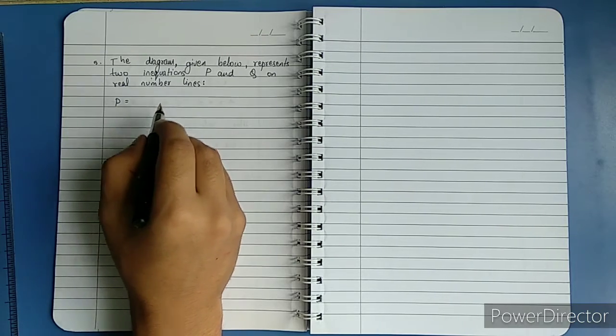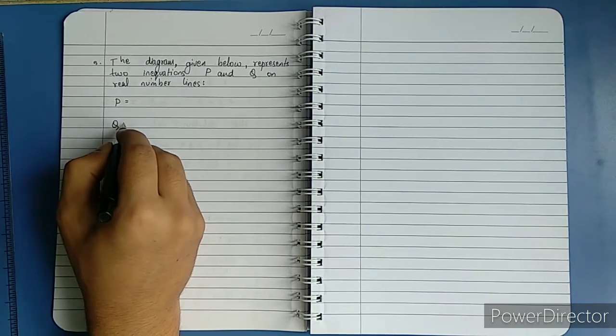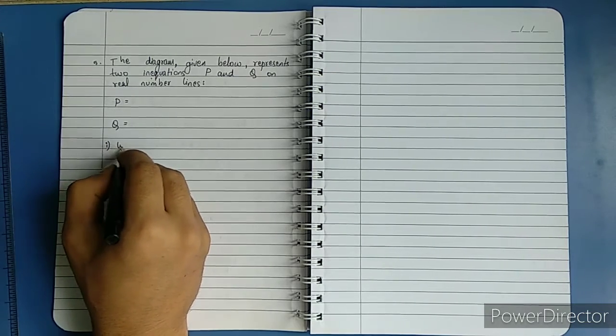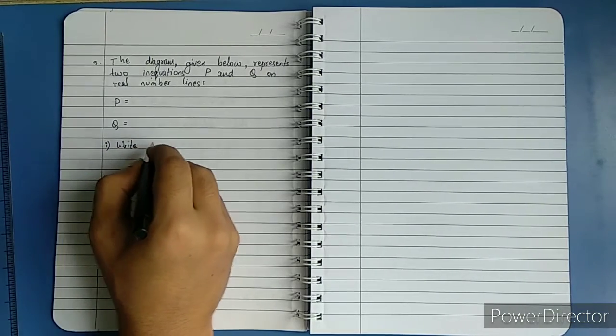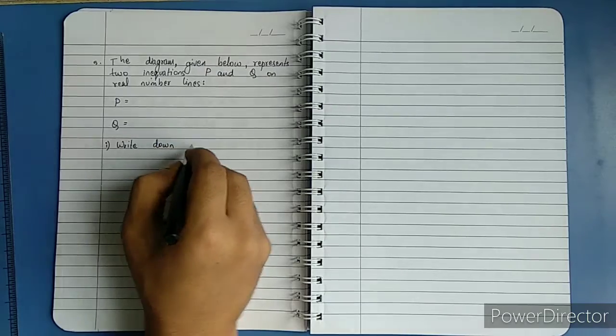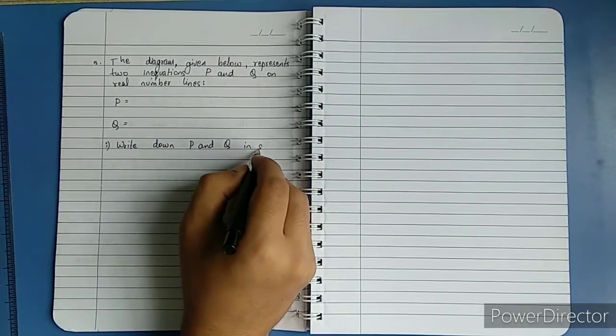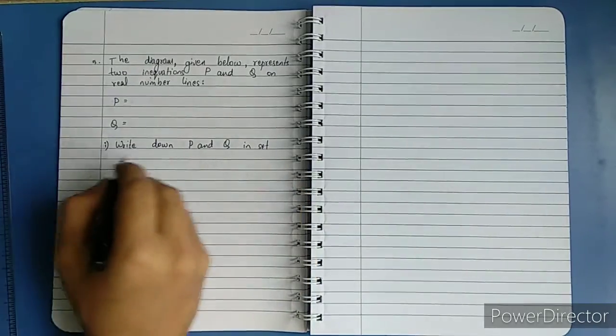P is given by and Q is given. I'll draw the number lines. First part, write down P and Q in set builder form.